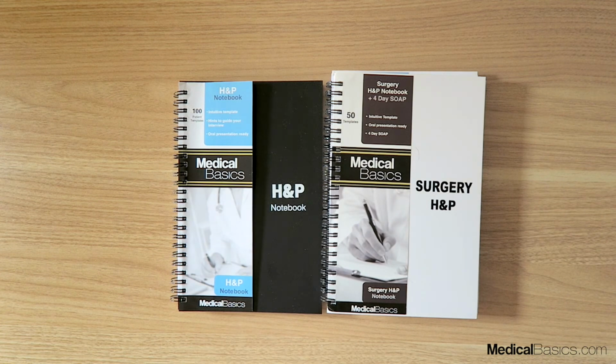Hopefully that gives you a good understanding of the different notebooks that we have and which situations they might be useful in, one way or the other. We have a notebook that will help you in every single situation.